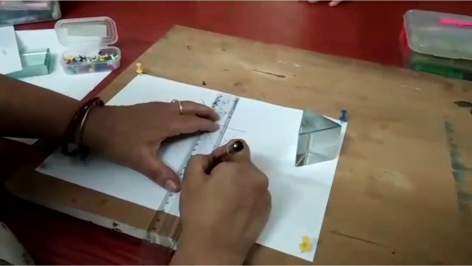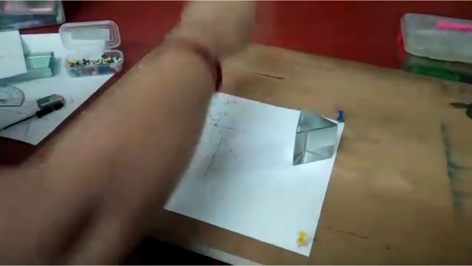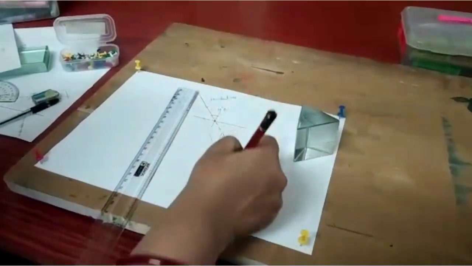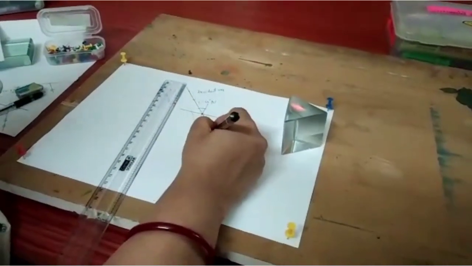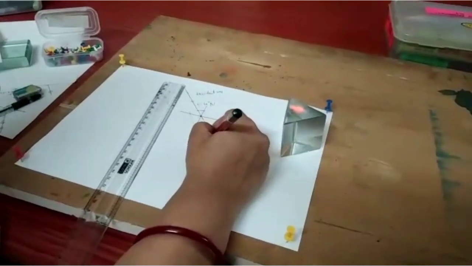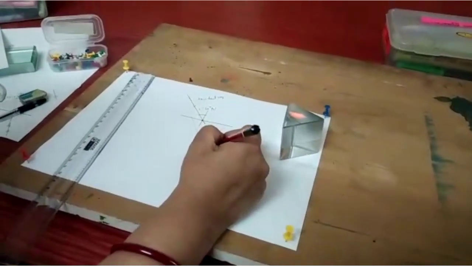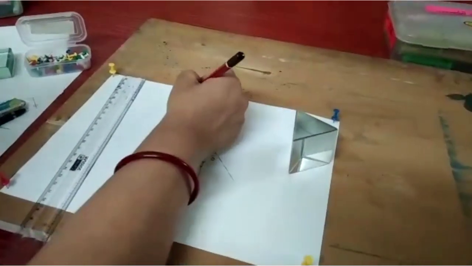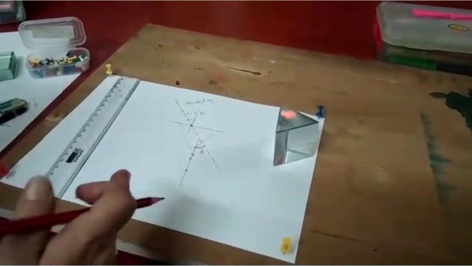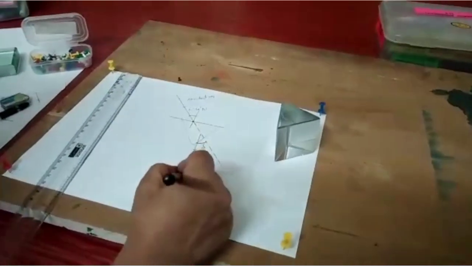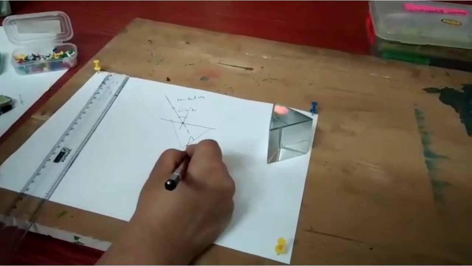Now what I am doing is I am connecting these 2 points, extending it inside and connecting it with the extended incident ray. This is the emergent ray. So now this angle is the angle of deviation, del or D. Angle of deviation is defined as the angle between the extended incident ray and the extrapolated, that is extended backwards, emergent ray. See, emergent ray, that is why I put the arrow outward, so the angle is del.